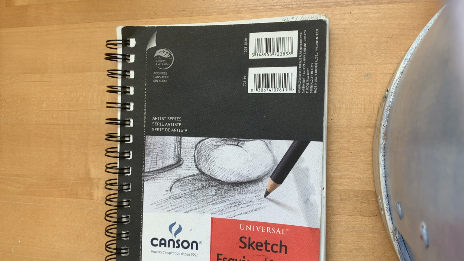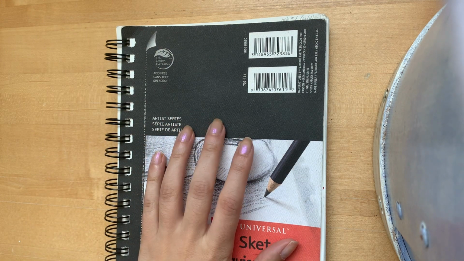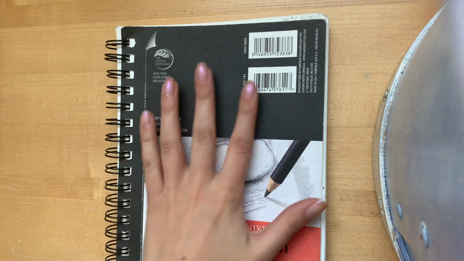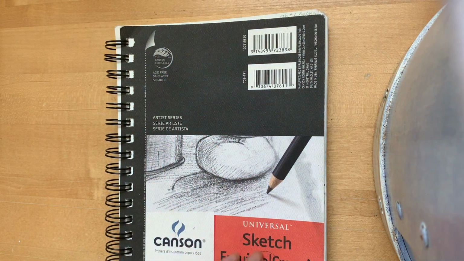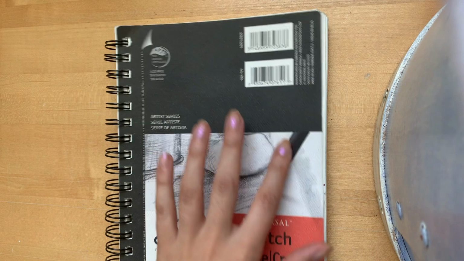So here she is. This is my botany sketchbook. Well loved, not filled quite all the way up.